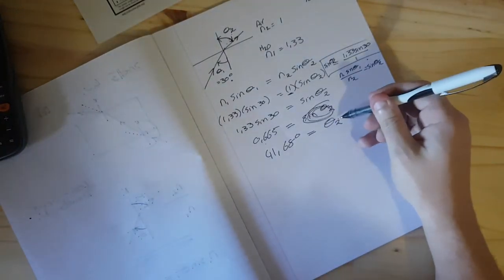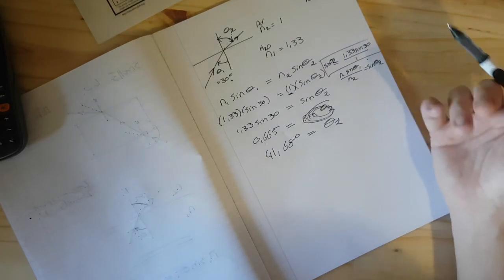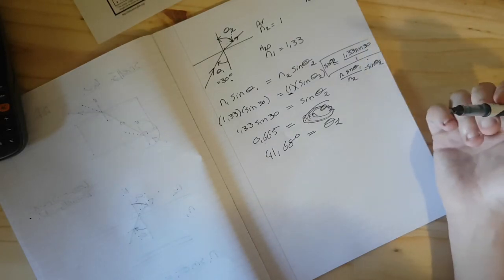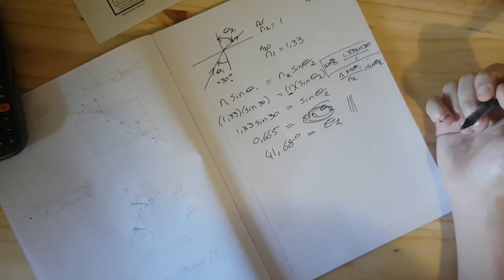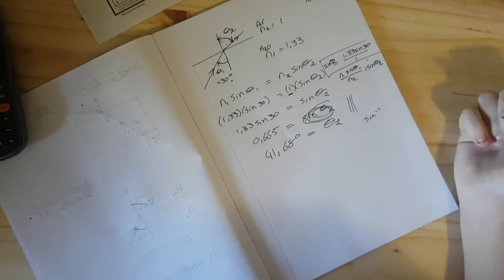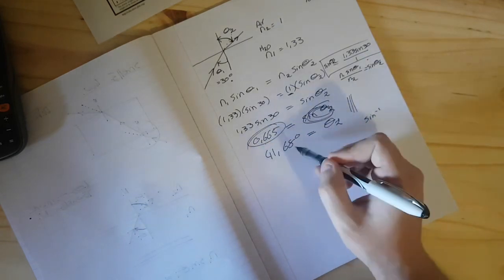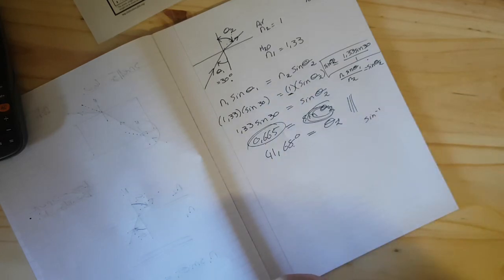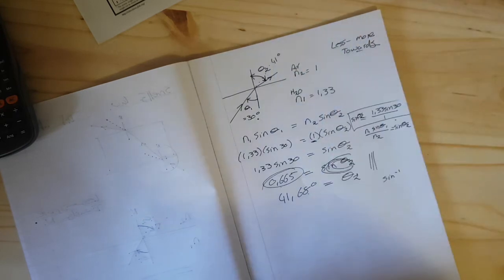Because remember, we want the theta only. We don't want sine theta. And textbooks really do not adequately explain how to do this step over here. So you need to use the sine minus 1 function on your calculator with the answer you get over there. And that is going to give you your answer. So the answer up here, 41 degrees.